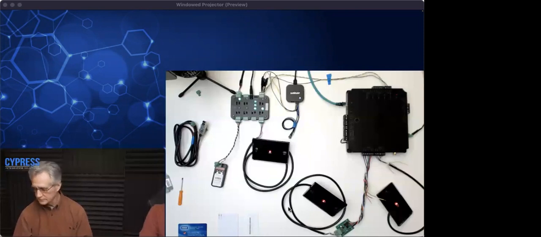I like this next question too. Can I reuse the same wiring in a retrofit? There's the question. Everybody has that one.